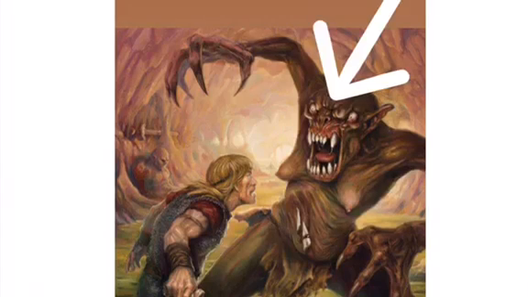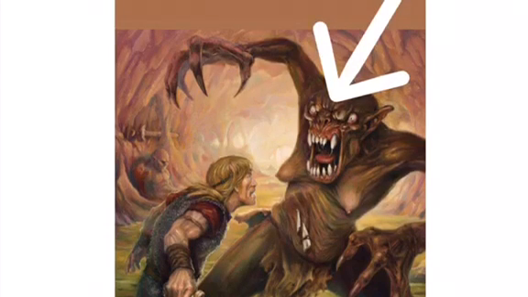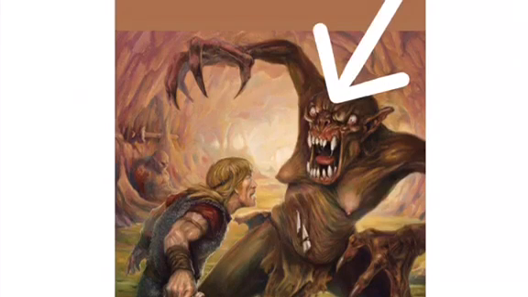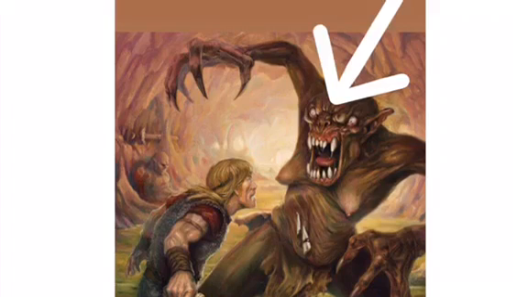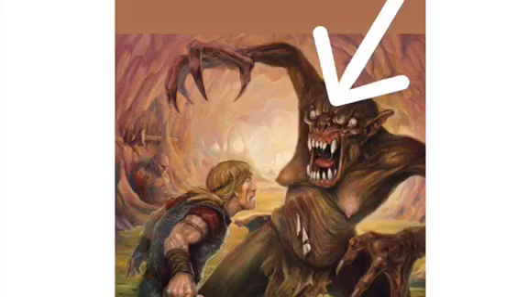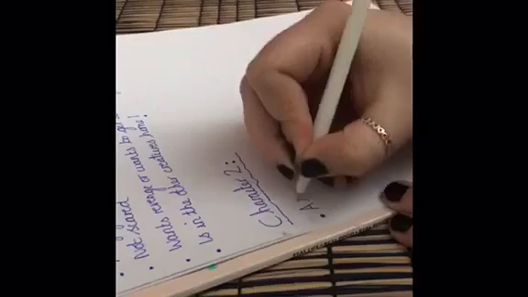Next, we're going to make some inferences about character 2. So pause your screen and jot down your ideas about what he is doing. Who is he? Why is he there? And why is he so angry? Here are the inferences I have made.